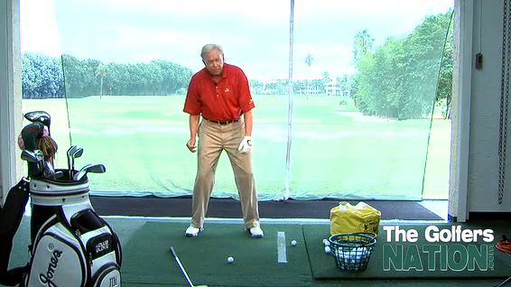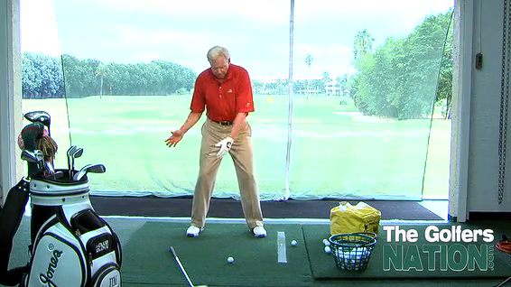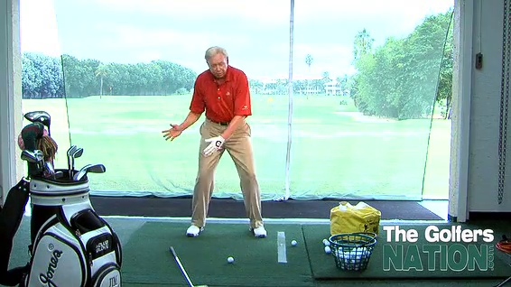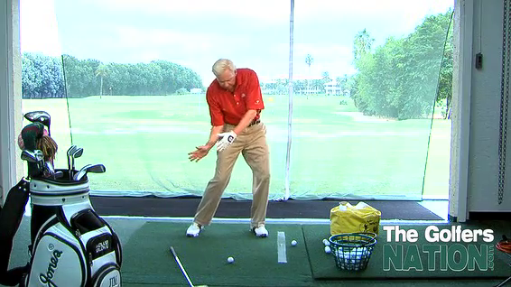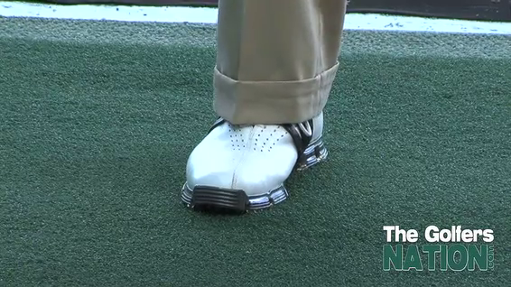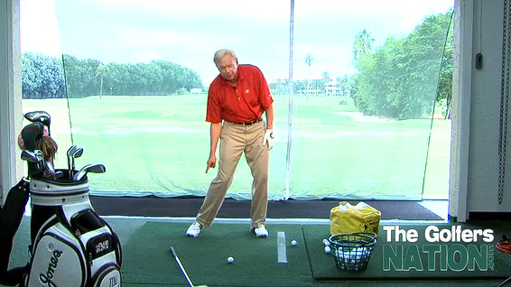Let's look down at the feet. Are my feet going to be in this position when I come back? I hope not. My left knee is going to move toward the target. That puts my knee on top of my foot. I'm going to be turned and I'm going to be pushed off this instep. This is a power source right there to hit the ball.